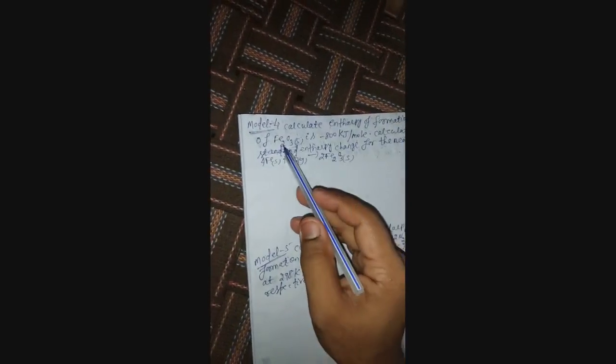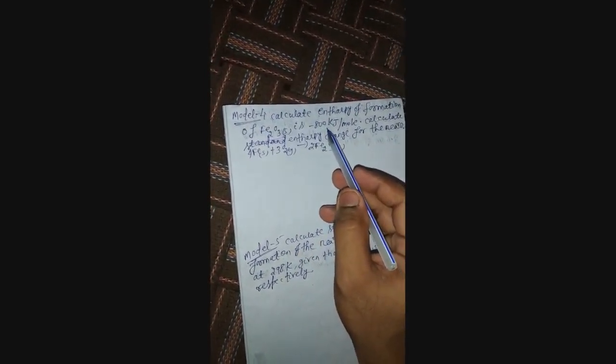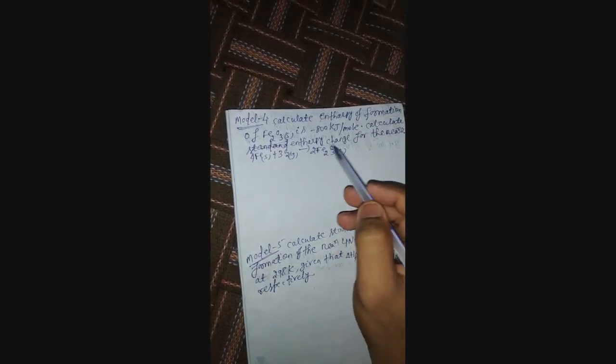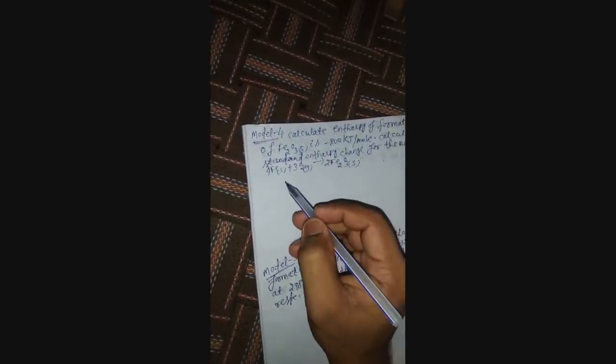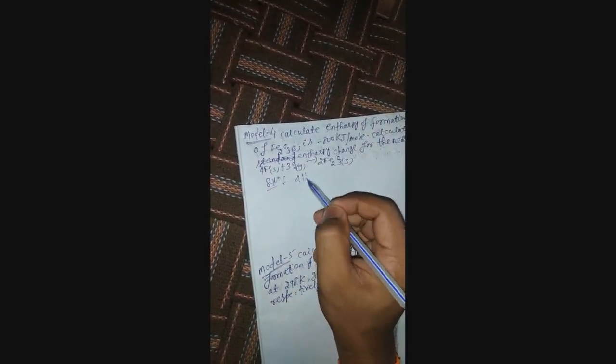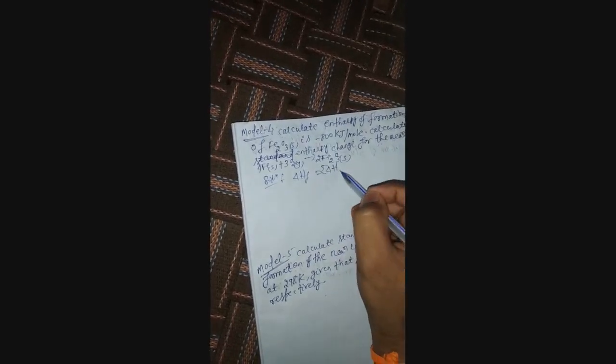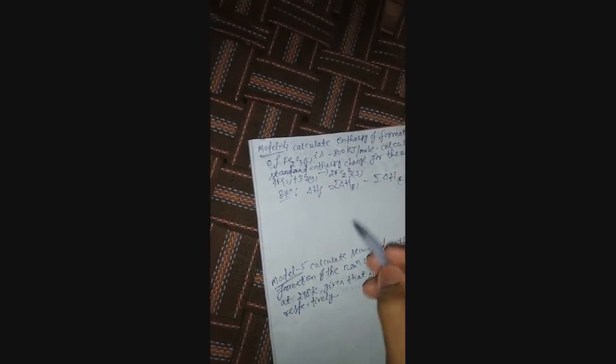Now, the next question: the enthalpy of formation of Fe2O3 solid is minus 800 kilojoule per mole. Calculate the enthalpy change for the reaction. The formula is del H equals summation of del H product minus summation of del H reactant.